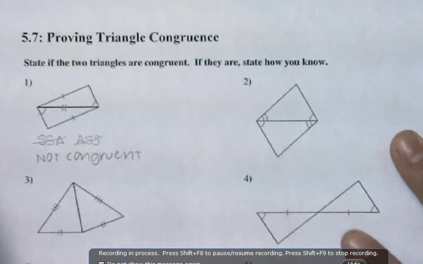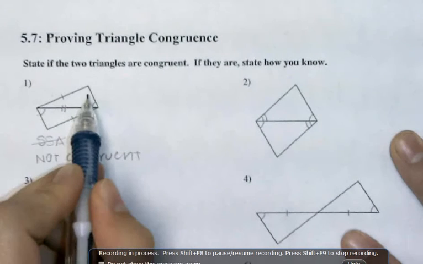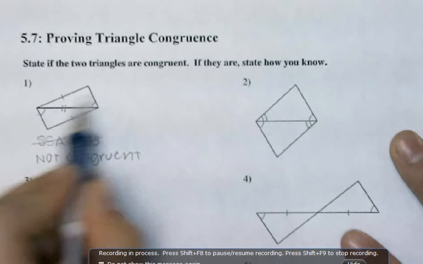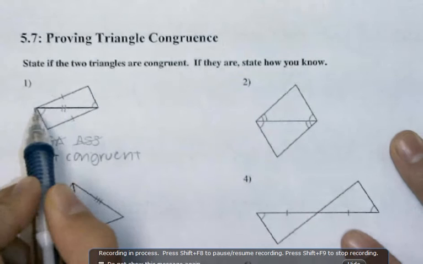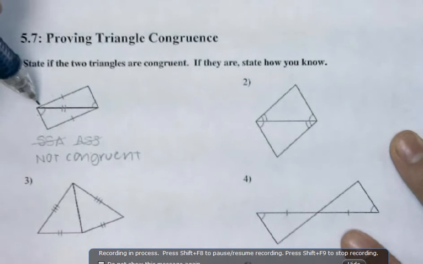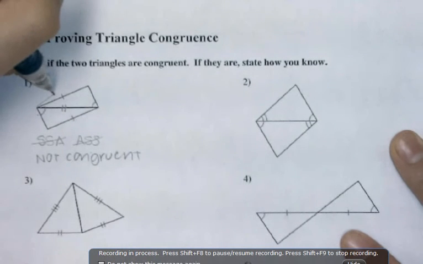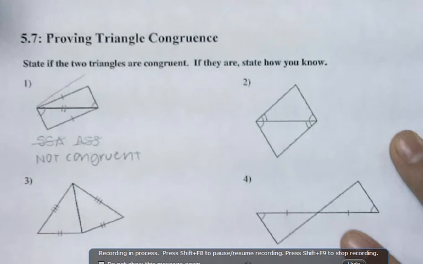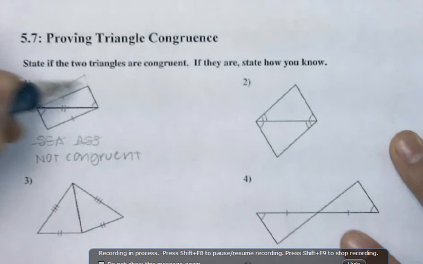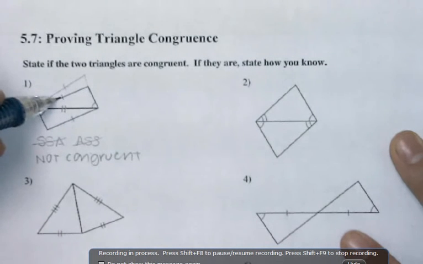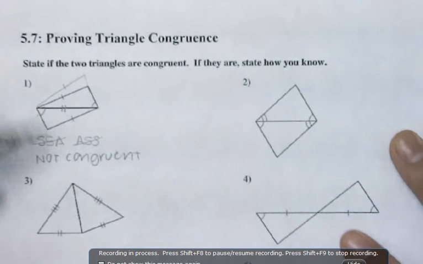The reason for this is because I don't know what angle this is. I just know these two sides are the same length, but maybe this comes out more. This is the example when we looked at this little side kind of being a flap. Maybe this comes out more, and it's still the same length as this one, but it doesn't make those two triangles congruent. So that's something to consider.